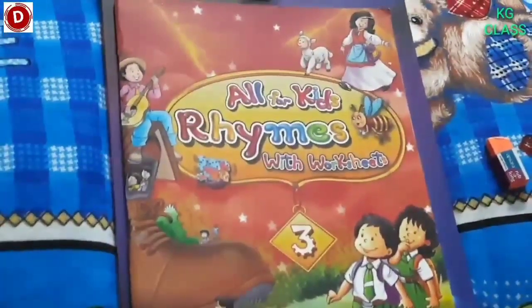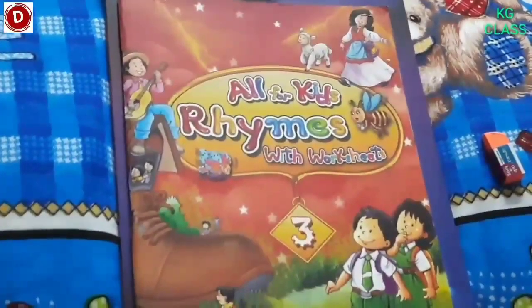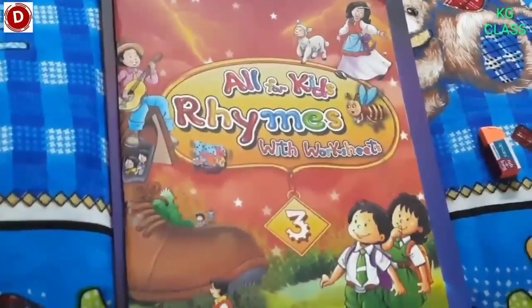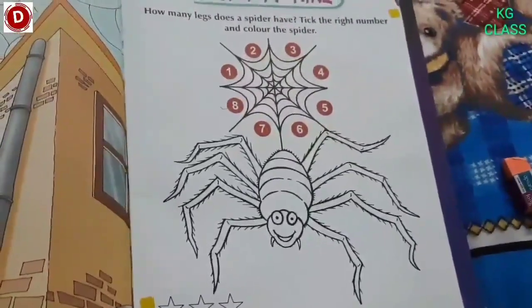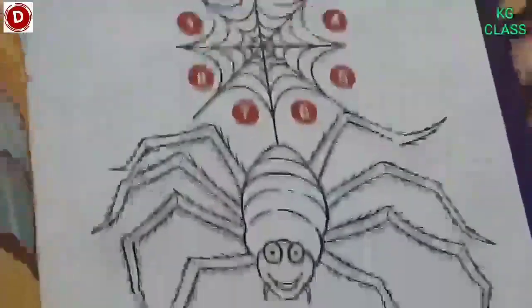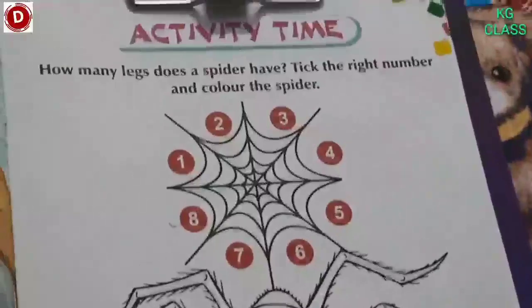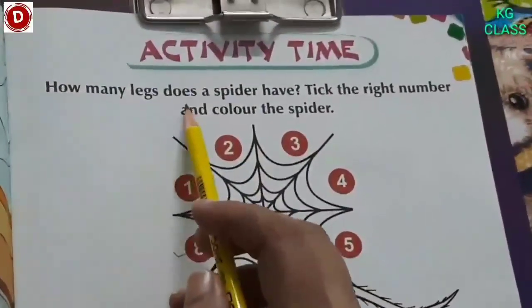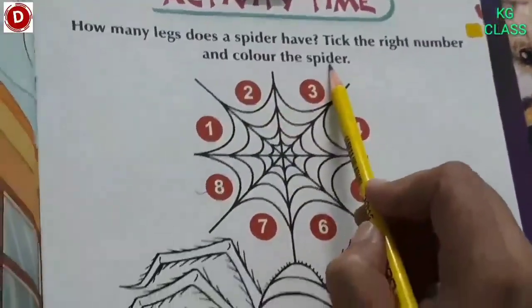Go and bring your All for Kids Rhymes with Worksheets book, and we will do an interesting activity in it. Children, today's activity is on page number 11 of your rhymes book. And see what you have to do. How many legs does a spider have? Take the right number and color the spider.